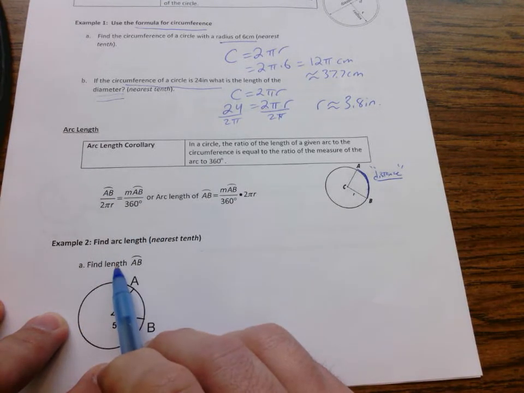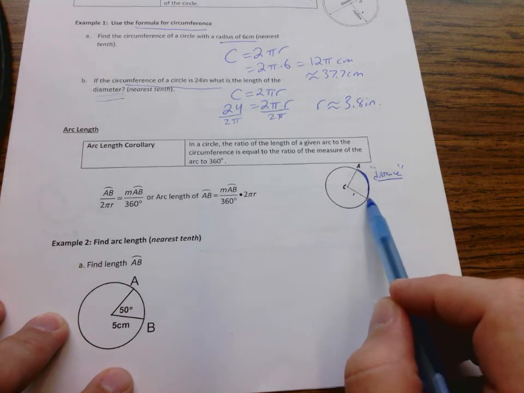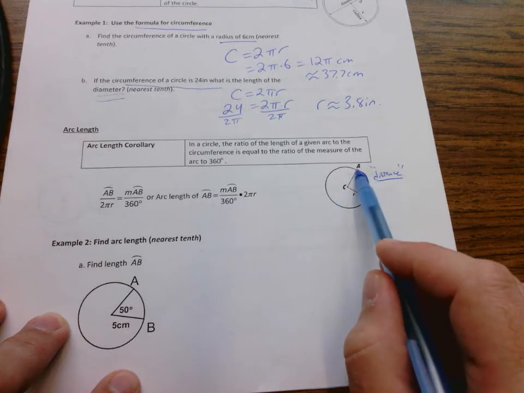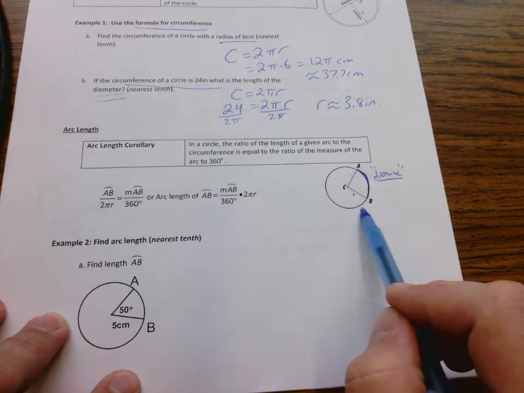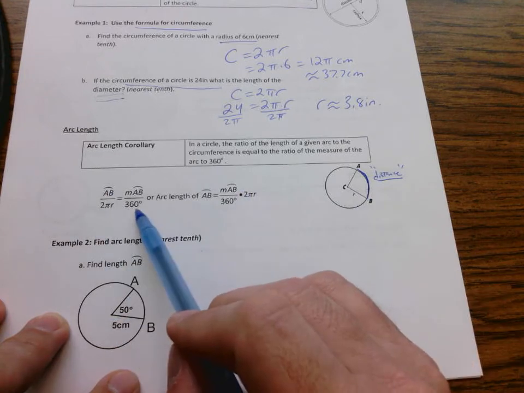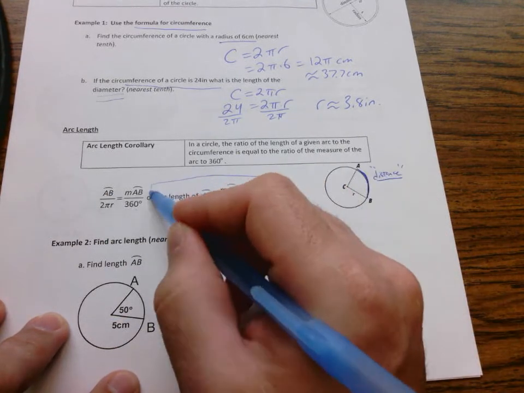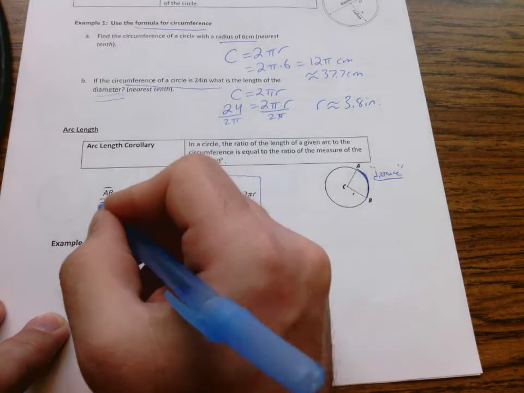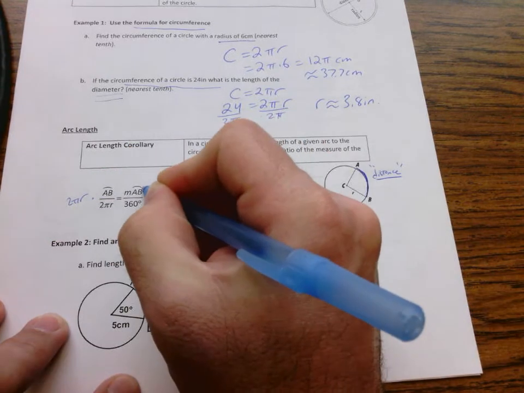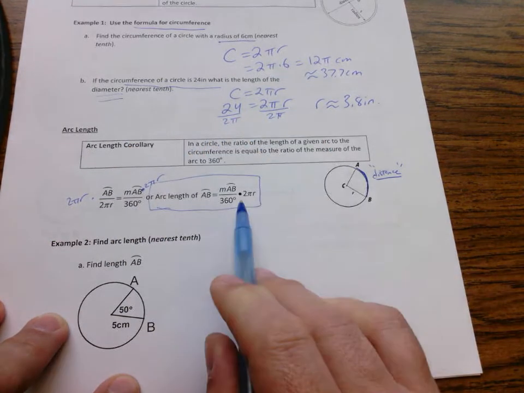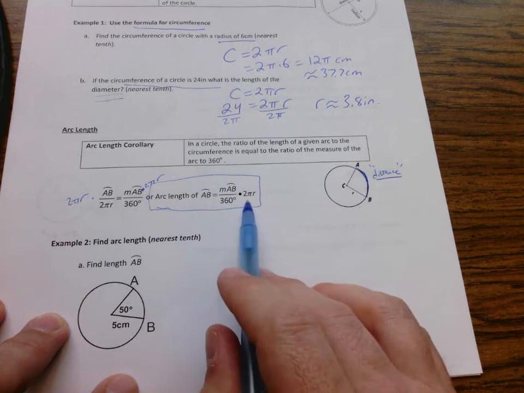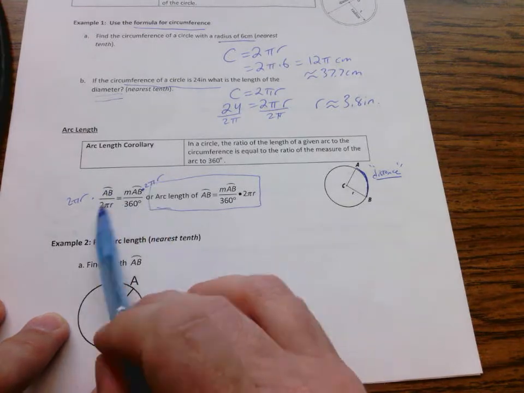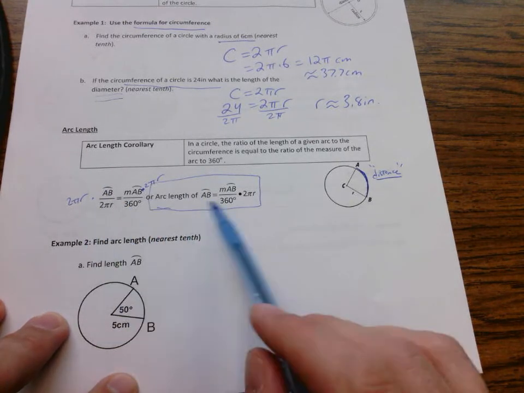And so those ratios should be the same. The distance for the arc related to the full circumference of the circle should be the same as the angle of the arc related to the full 360 of the circle. So that's the setup. I actually prefer to write it this way because it already has the arc length solved for. As you notice, the only thing that really changed is they multiplied both sides by 2 pi r in order to get that equation. So it's really the same thing, but simplified in a way. You'll typically see me write it this way. However, if you want to write it the other way and cross-multiply or however you want to do it is totally fine, but they are equivalent.